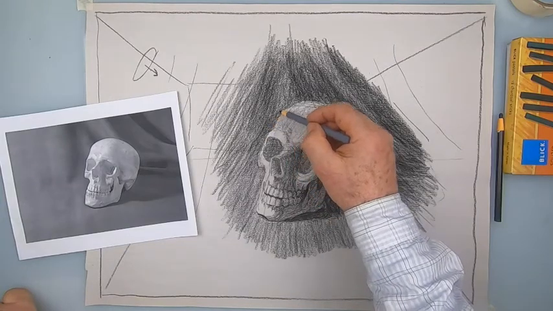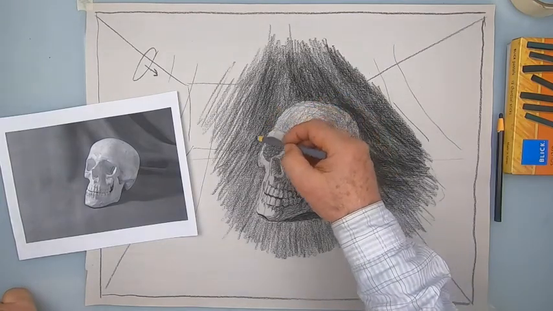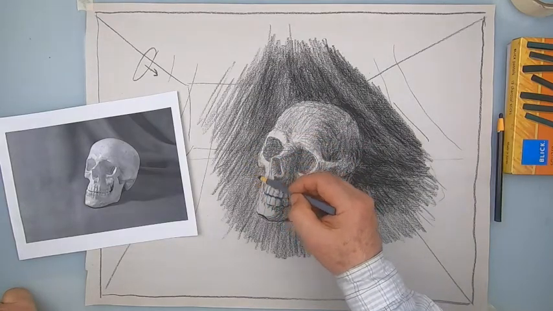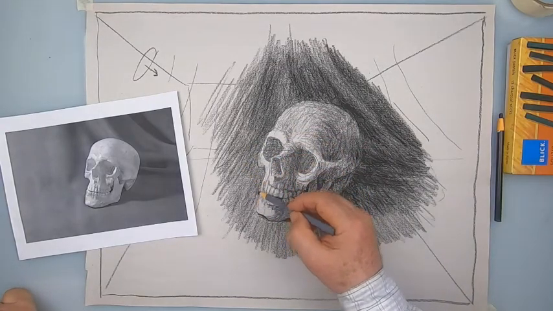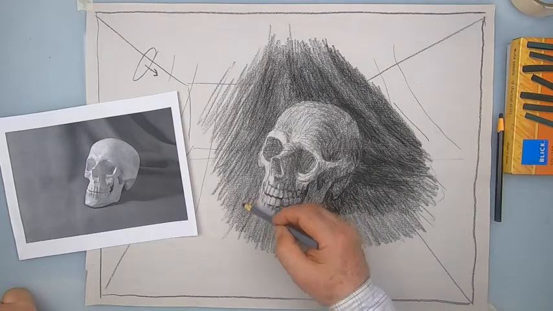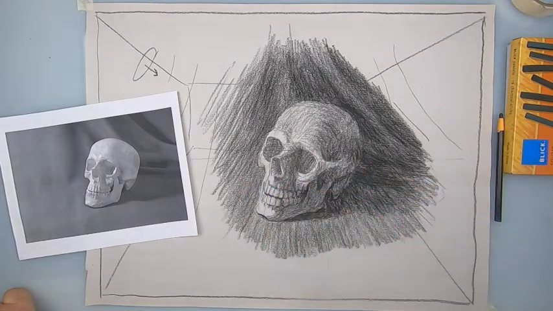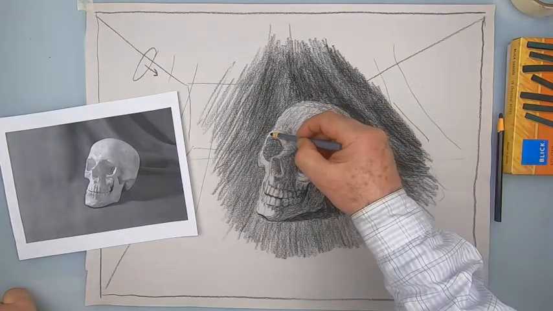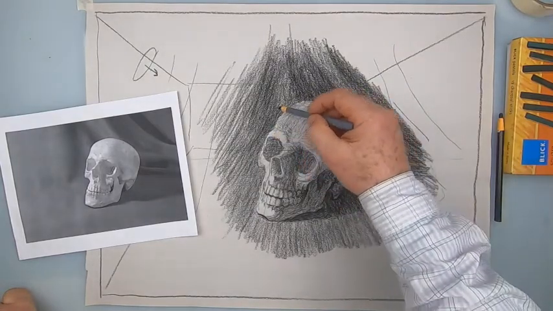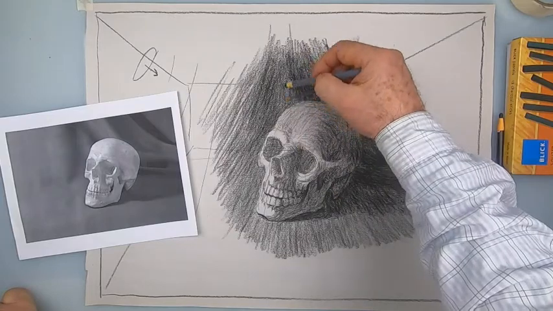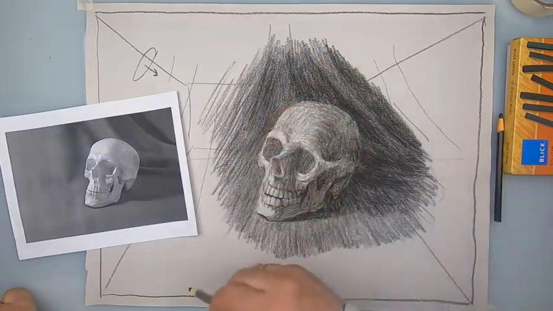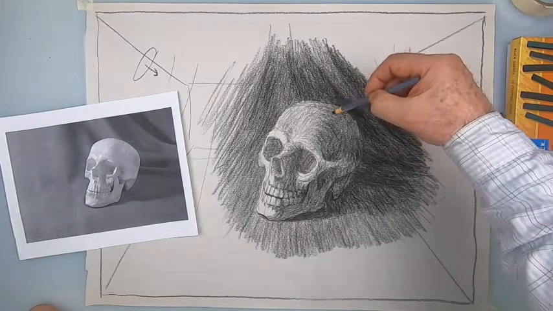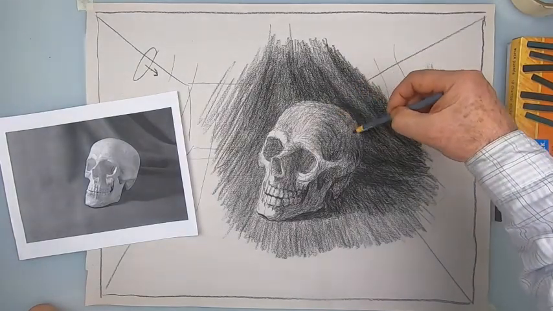You can see how you first start the drawing in general terms, and then you begin to define it more and more as the drawing progresses. You go in and you begin to work the definitions ever so slightly, all right? And you always work the whole drawing at once, okay? There we go.